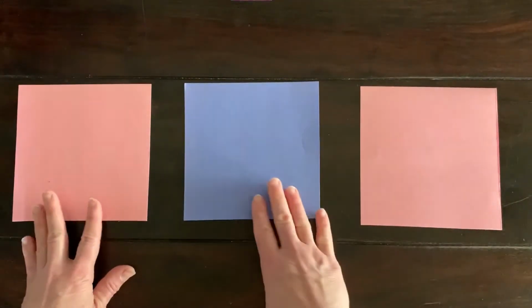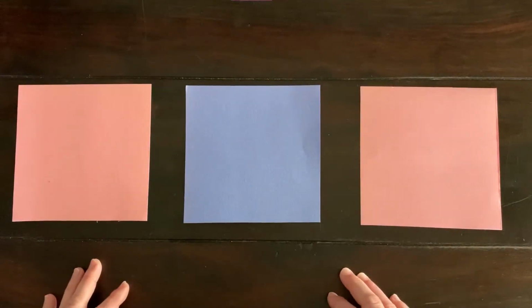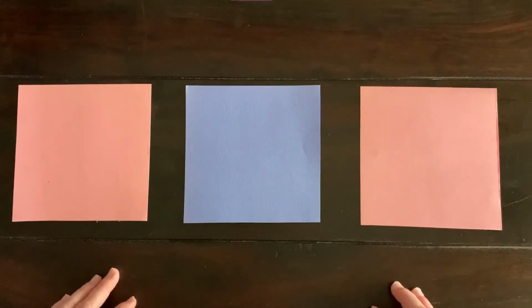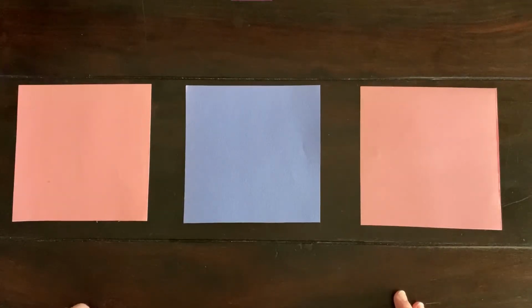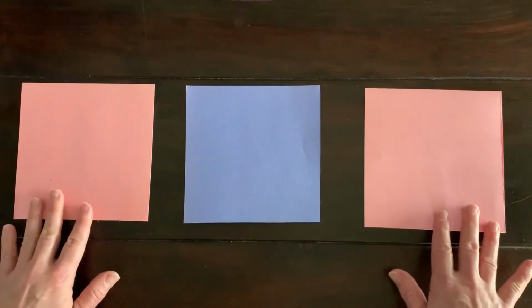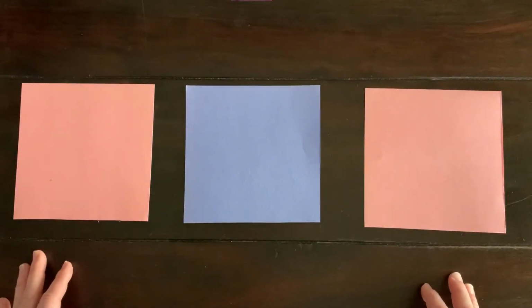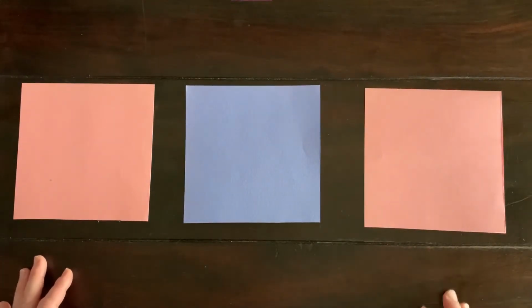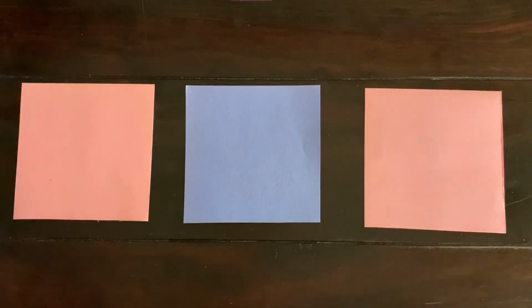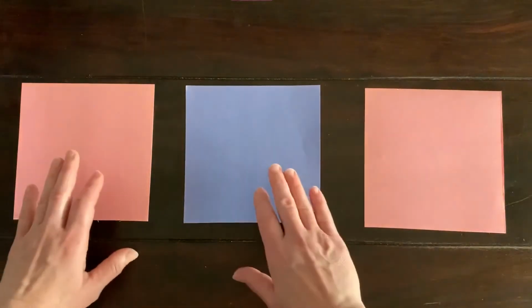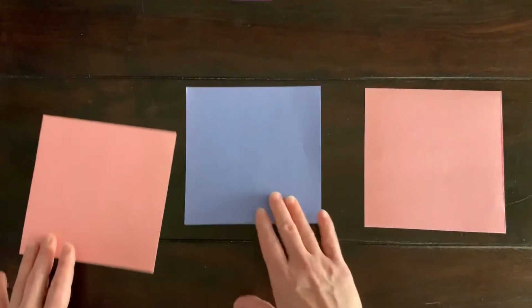Three is a nice number for introducing. It gives you a little variety instead of just 1 or 2, but if it does seem to be too much for a child, you can do fewer items. I try not to do more than 4. And again, it all depends on the child's ability. So naming is the first step.